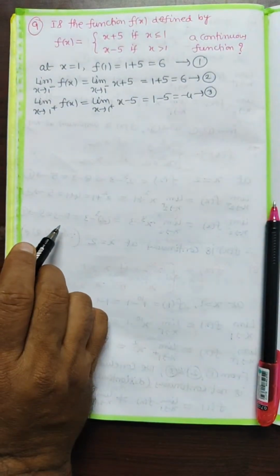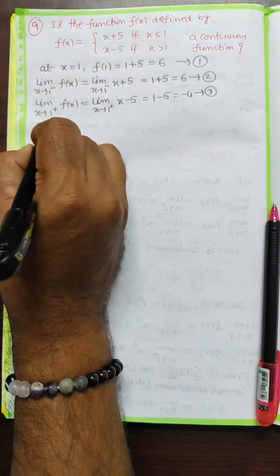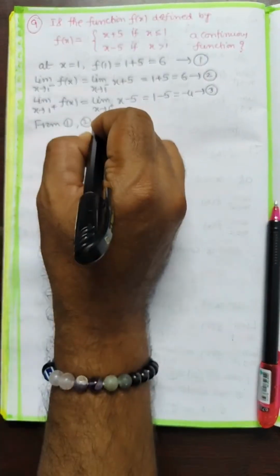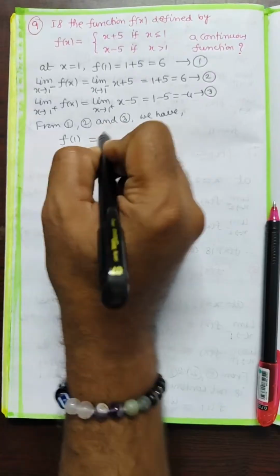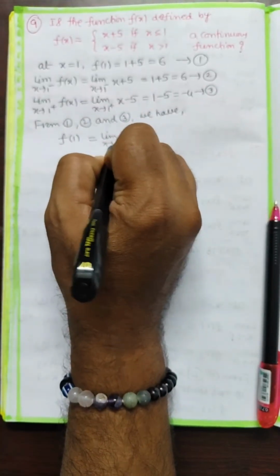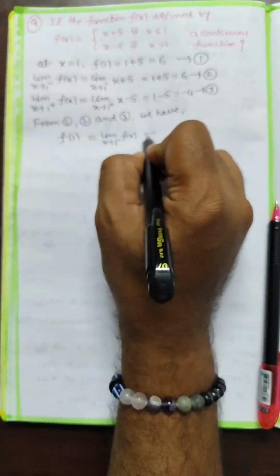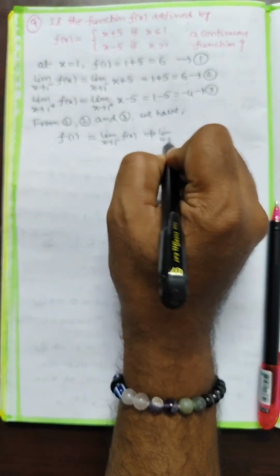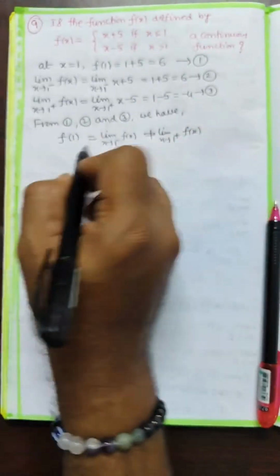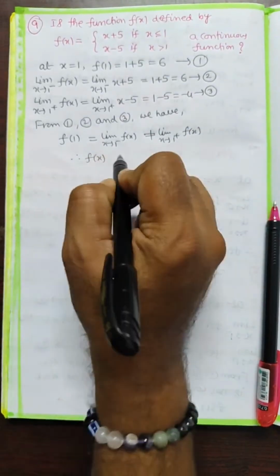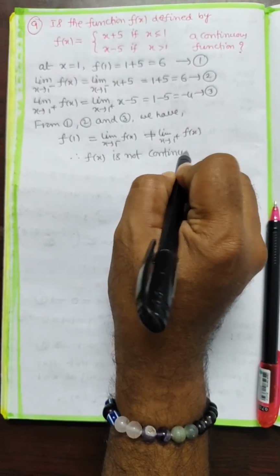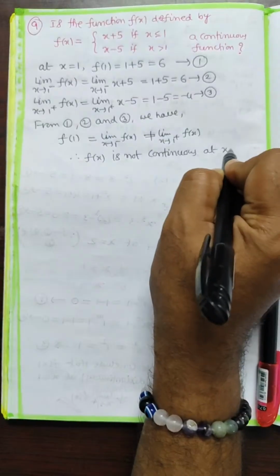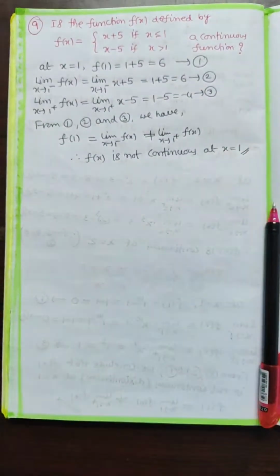From 1, 2 and 3, we conclude f of 1 is equal to limit x tends to 1 minus f of x, but should not be equal to limit x tends to 1 plus f of x. Therefore, f of x is not continuous at x is equal to 1, or discontinuous. Both the meaning is same, dear students.